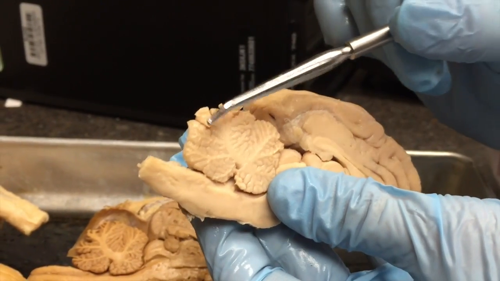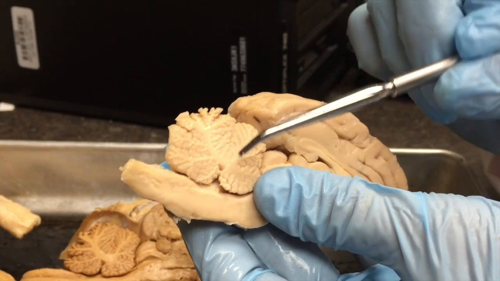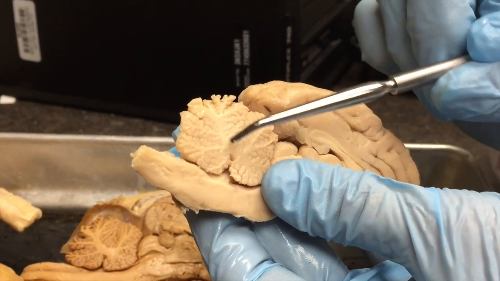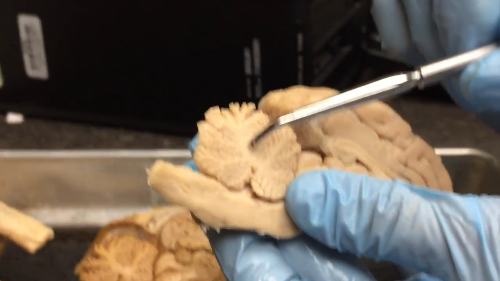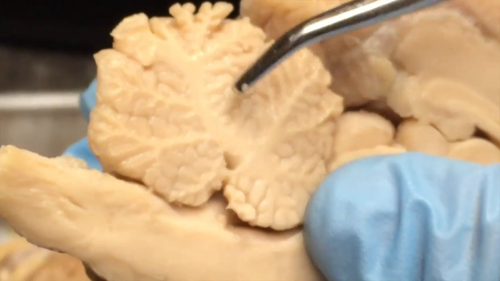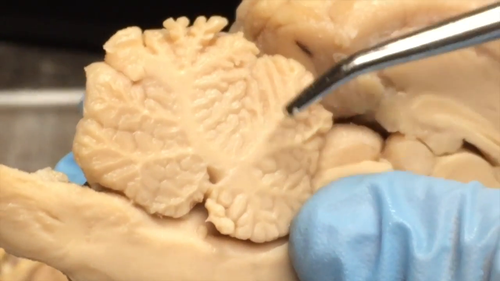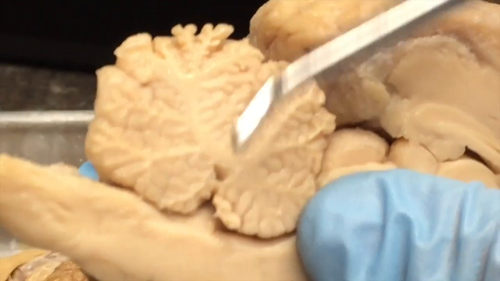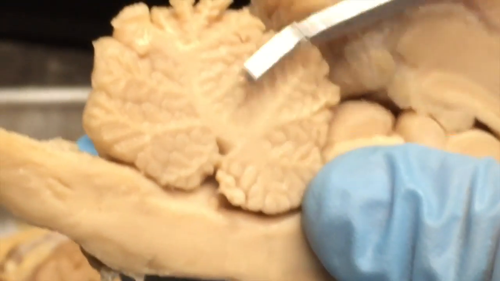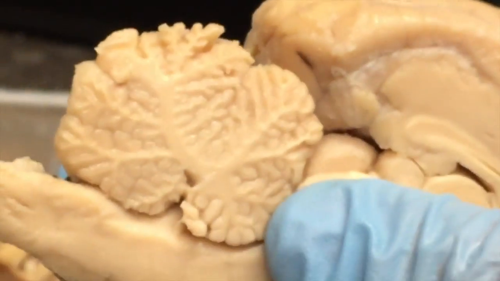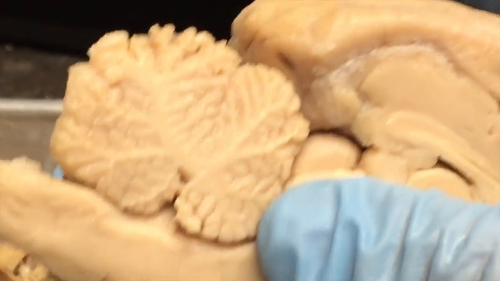And notice that the cerebellum has been cut, so you can see that there's an inner white matter known as arbor vitae. And the arbor vitae is the white matter of the cerebellum. It means tree of life, and so you can see the appearance of this structure is that it looks like a tree. So there's your cerebellum.